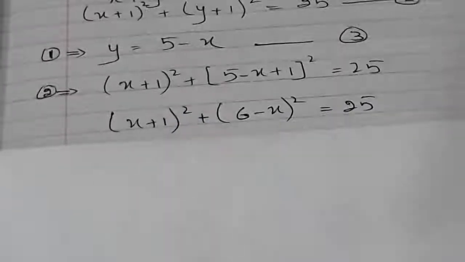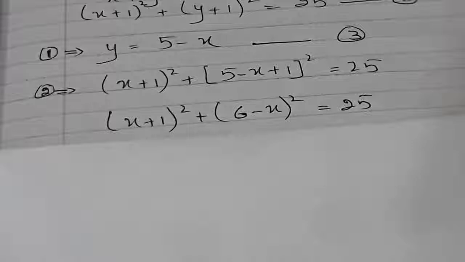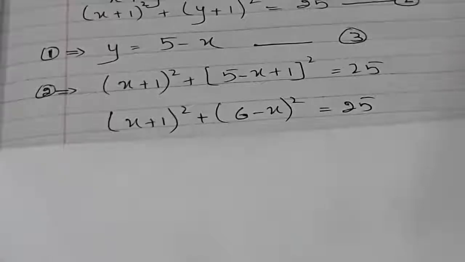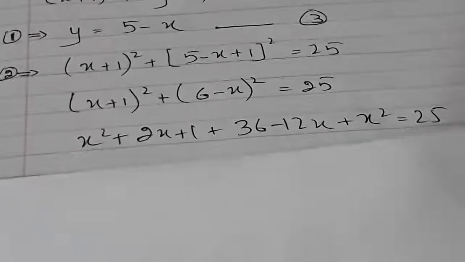And you know what I will do now? What will be my step right after this? Do you remember the algebraic identity (a plus b) whole square? Yes, recall, it was a square plus 2ab plus b square. So I will apply that algebraic identity on both of my terms, and it will become this.